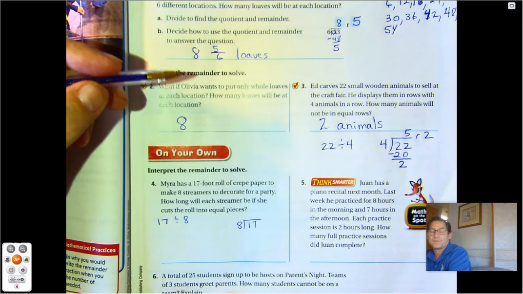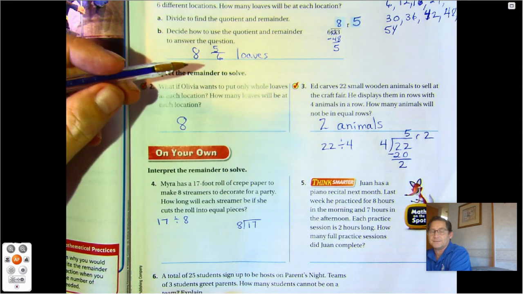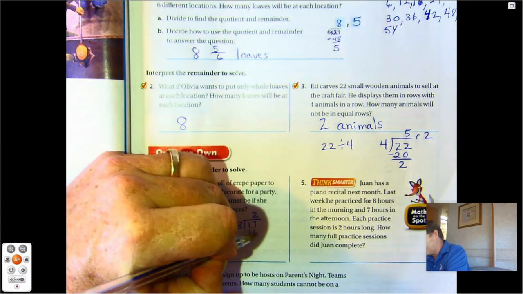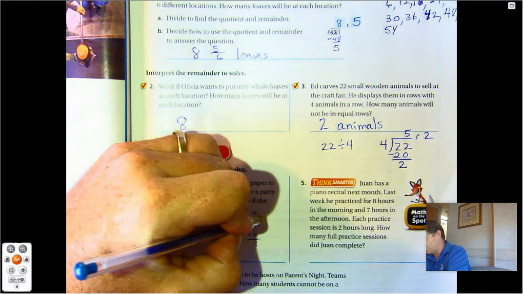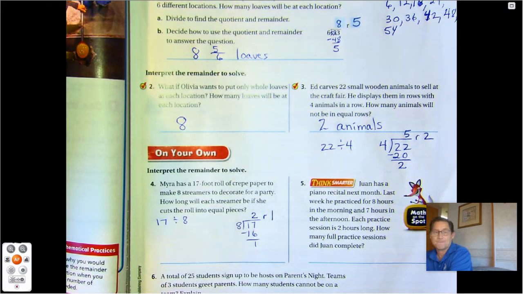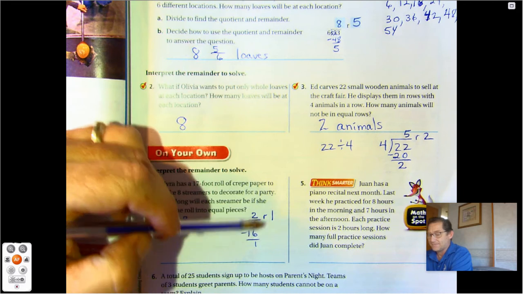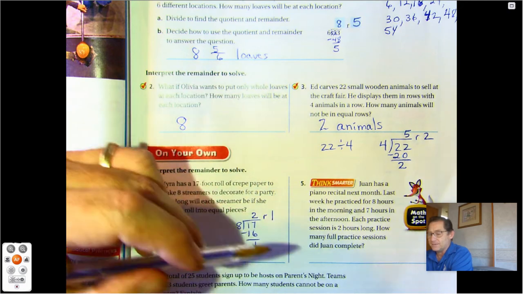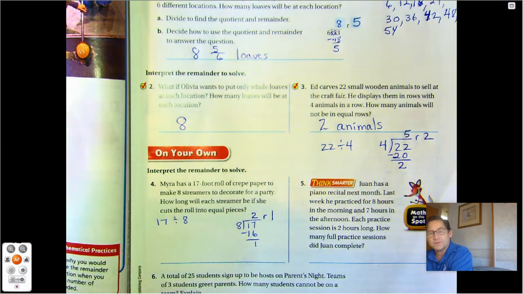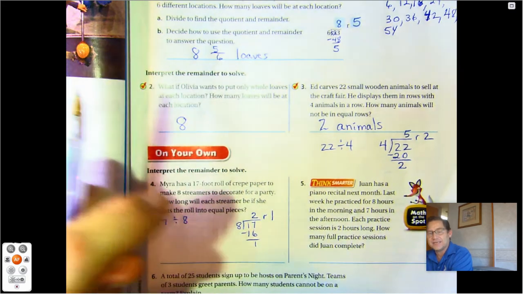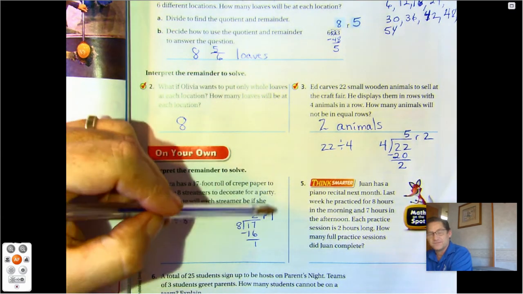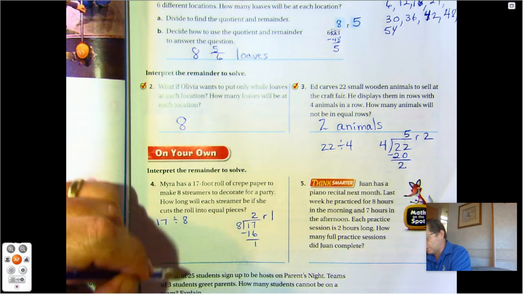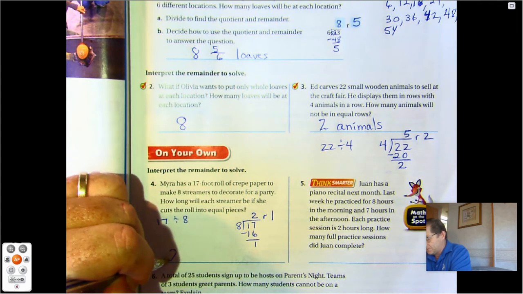8 times what is close to 17? 8 times 2 is 16, so 2, and I'd have 1 left over. So 2, remainder 1. Okay, this is just like the wallpaper question where we could split that last inch. So we can split this last foot of the crepe paper with 8 groups, with 8 streamers. So we can have 2 1/8 feet per streamer.